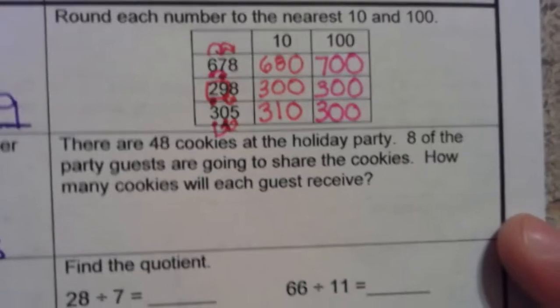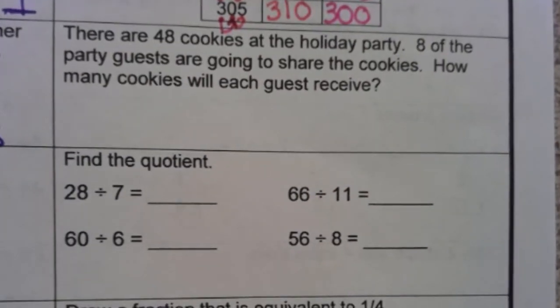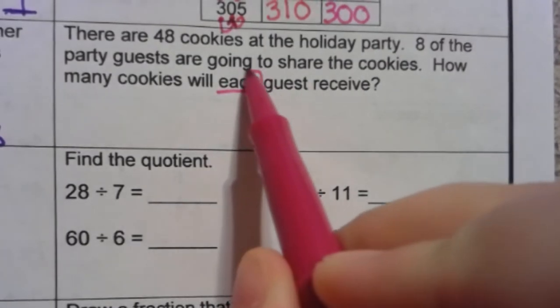It says there are 48 cookies at the holiday party. 8 of the party guests are going to share the cookies. How many cookies will each guest receive? So what are we going to have to do? What's a key word in there? What are we going to do? I see the word each. Each. So let's look at that.